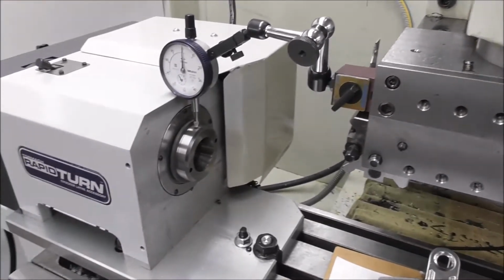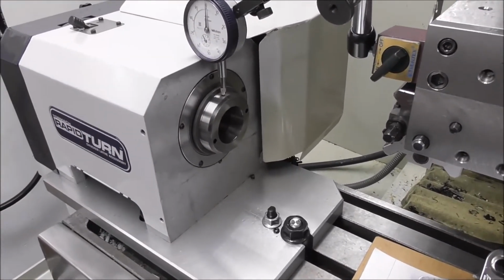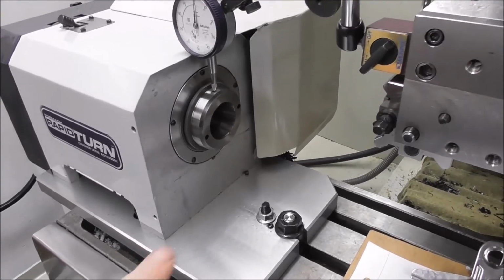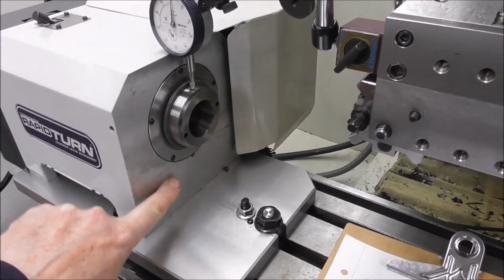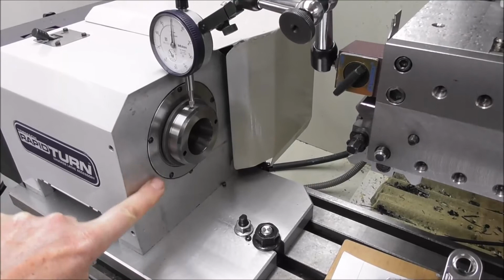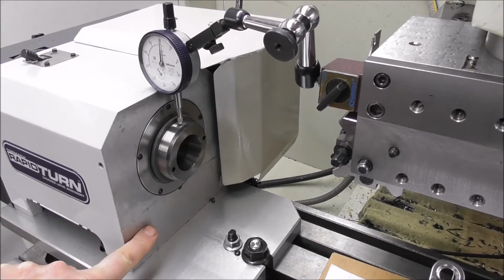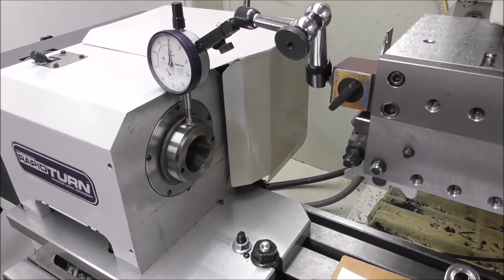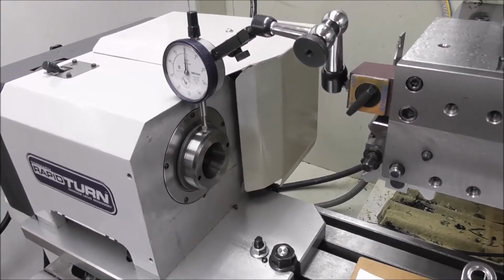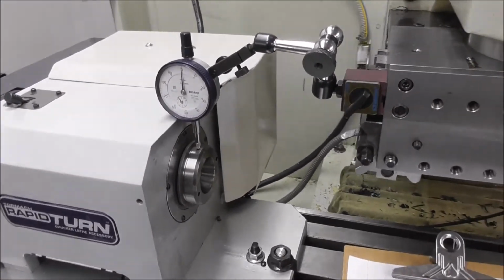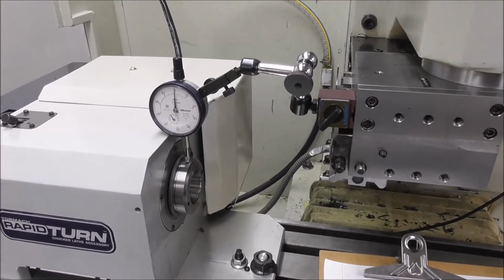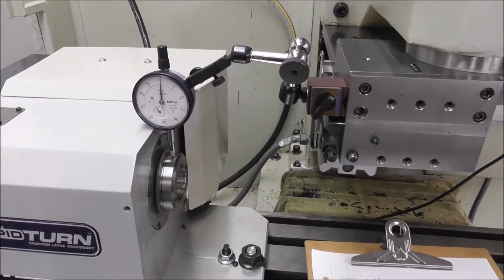And the other factor is, what is the impact of the thermal expansion of the headstock as it warms up in this area here? Does that cause the spindle to move up and down and so affect the diameter accuracy? So this test should ascertain or give some results in that regard.